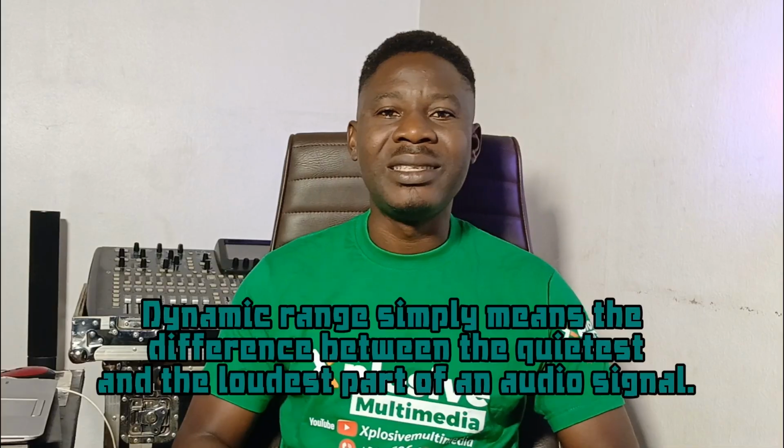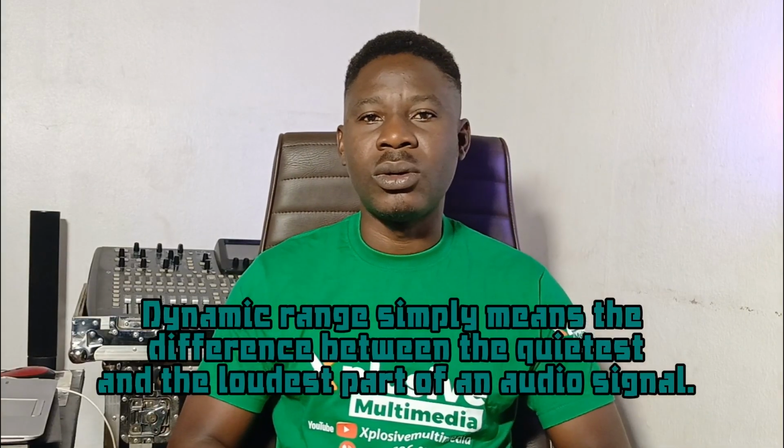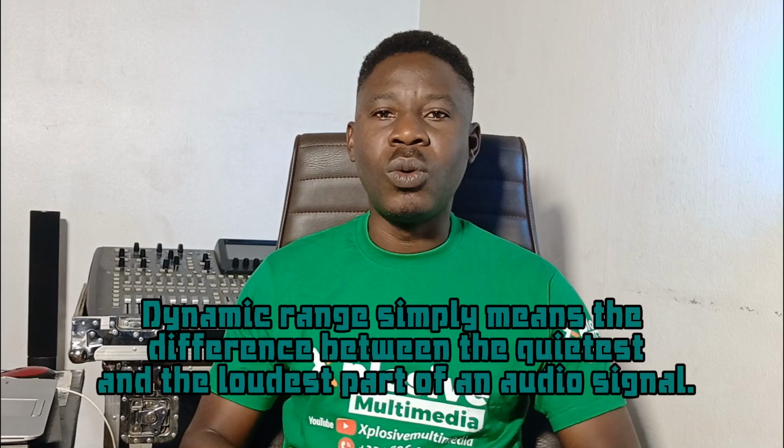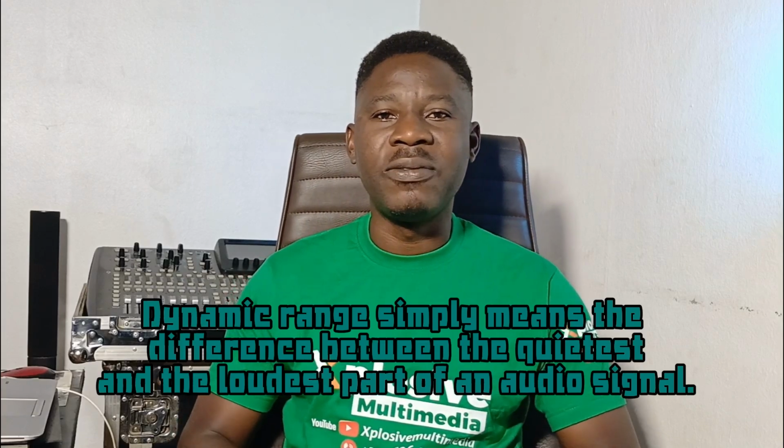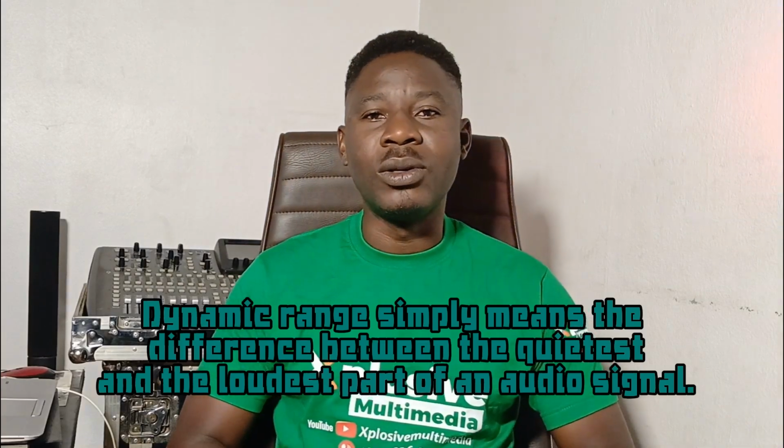In my first illustration, I was talking about a pastor that speaks softly and suddenly shouts in between his preaching. You first of all need to understand that your dynamic range is the softness of that voice minus the screaming level of the pastor. So what you have is what we call the dynamic range.